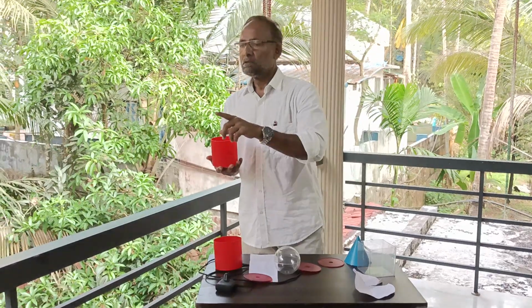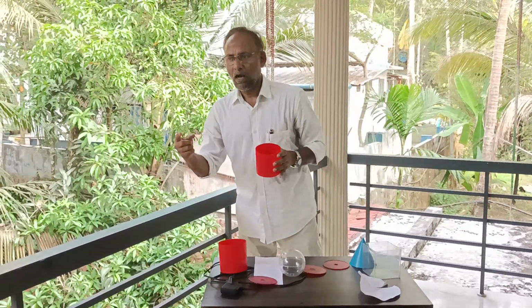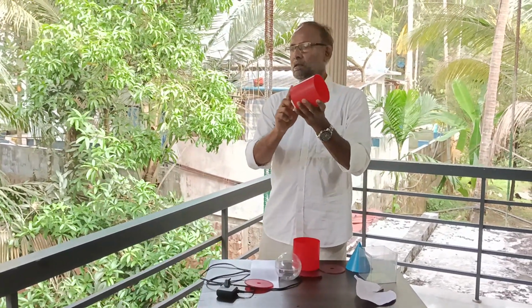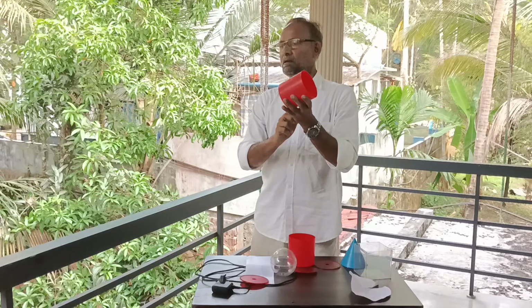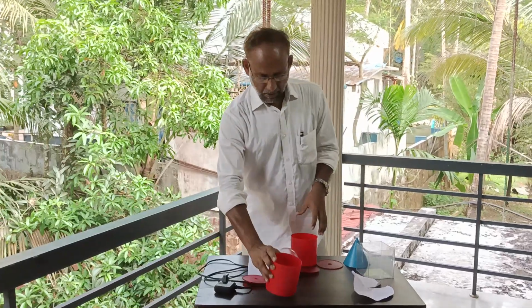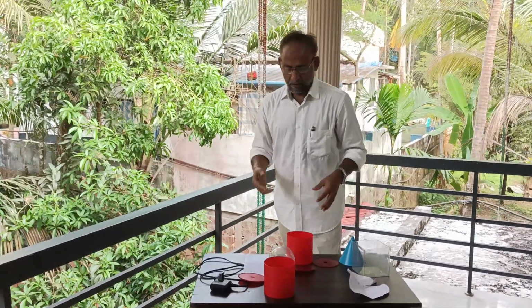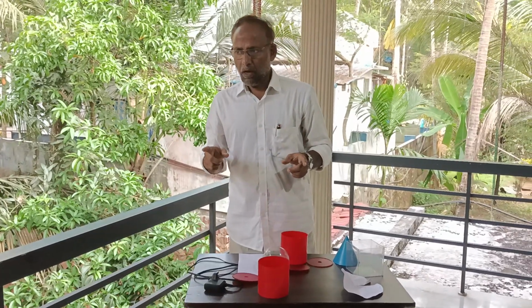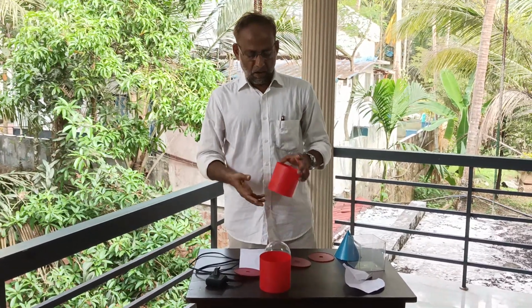Another general formula, I am talking about the volume. Remember the general formula for the lateral surface area of a prism is equal to base perimeter into height. Base perimeter into height. What is the perimeter of a circle? 2 pi r. Correct? Into h. 2 pi r, you study that 2 pi r, not pi r square. Base perimeter into height.